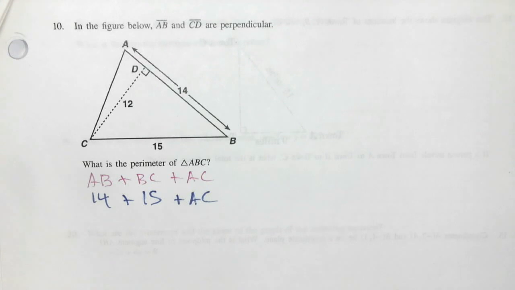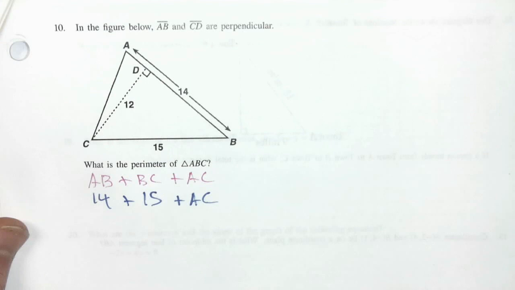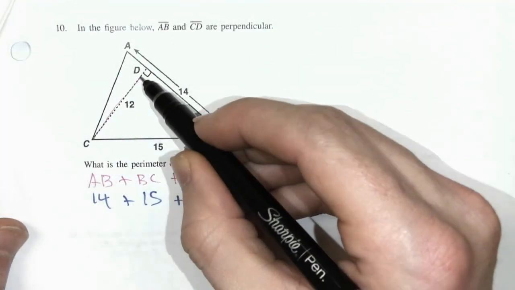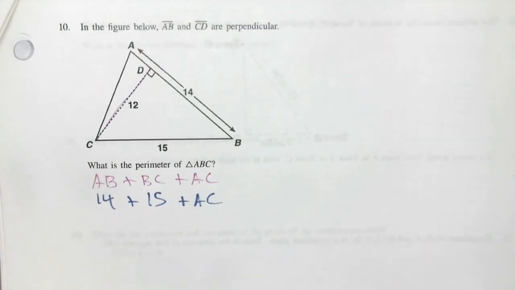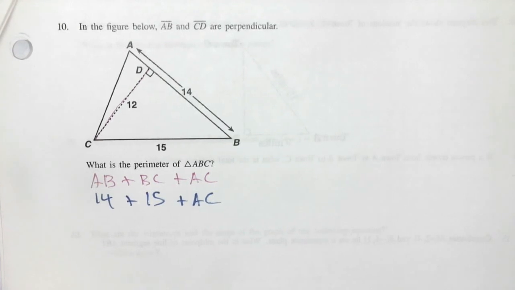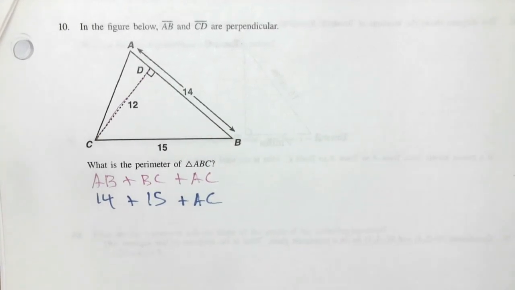Well, how do I find AC? I could use my Pythagorean theorem because I have this right triangle, but I only know one side. So I'm just giving you a couple seconds to think.